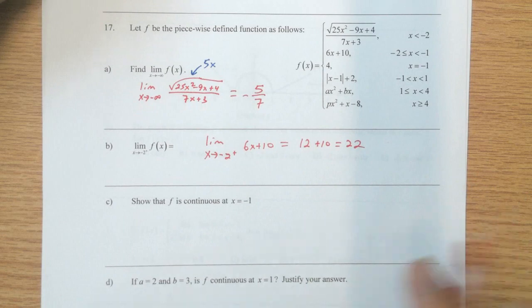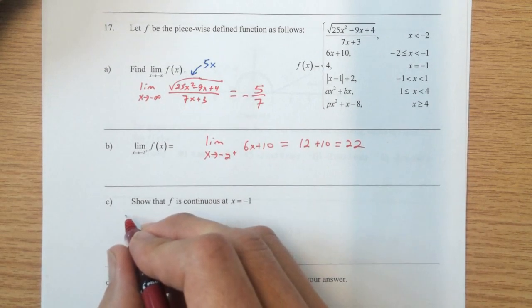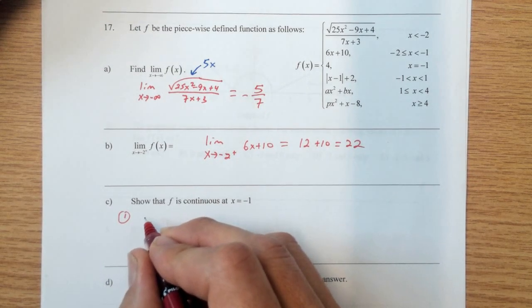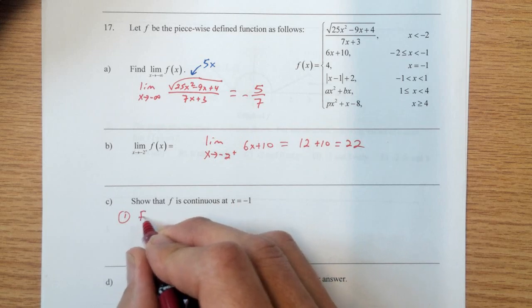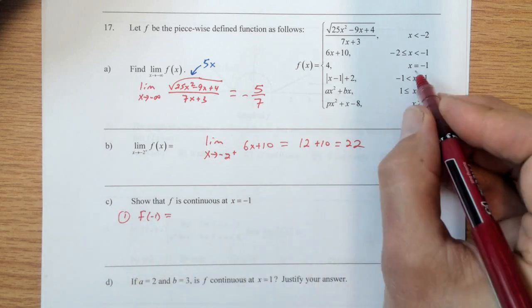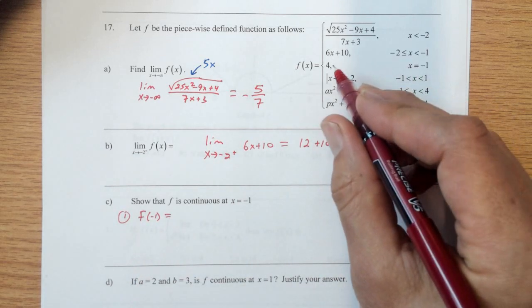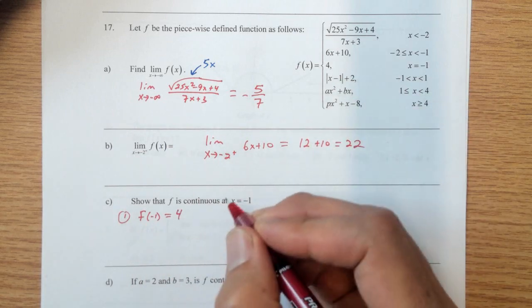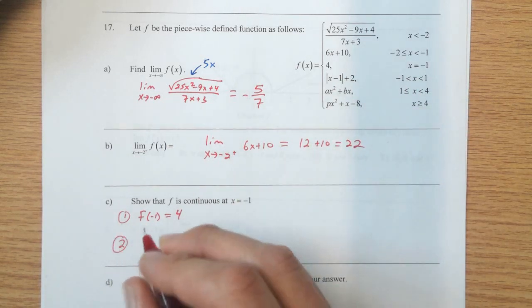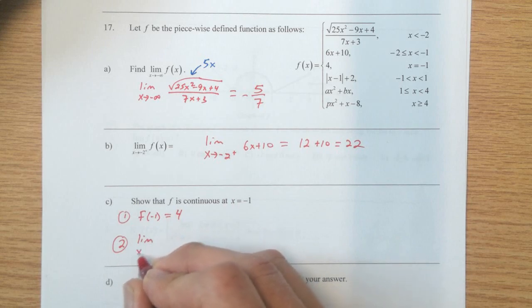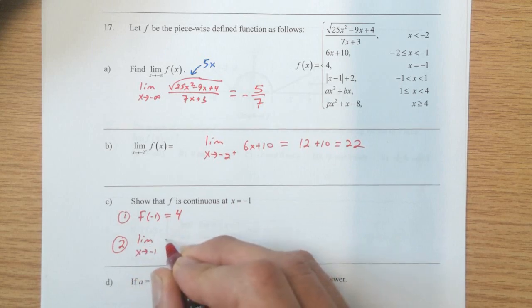Part C, show that f is continuous at x equals negative 1. Well, for starters, we have 3 steps. The first step is to show that f of negative 1 exists. Here's where x is negative 1, and the function's equal to 4. So that's squared away.